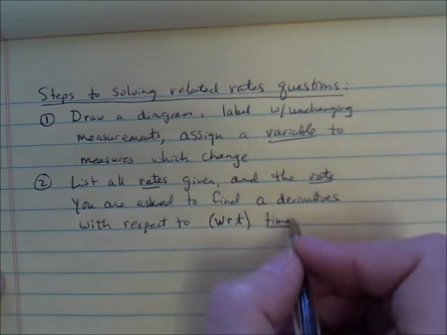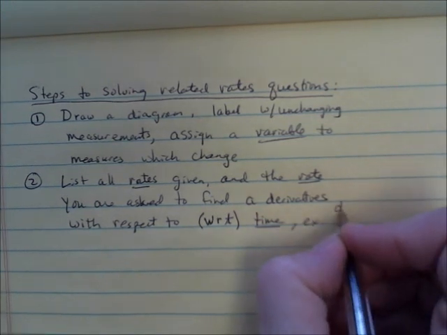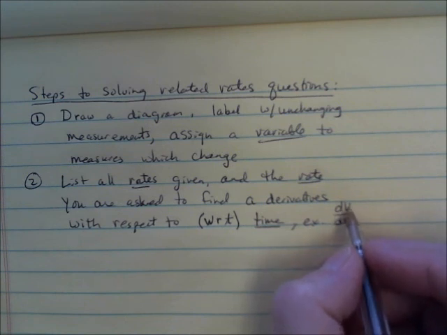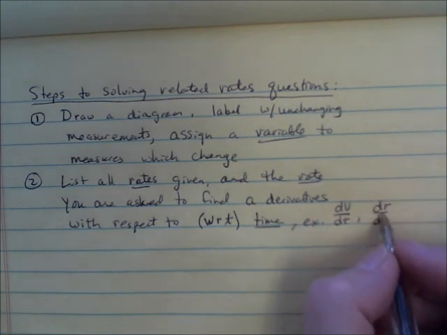So you're going to have something like, for example, dV over dt. That means the change in volume over the change in time. Or maybe you'll have a dr dt, which means the change in the radius of a circle or a sphere over the change in time.